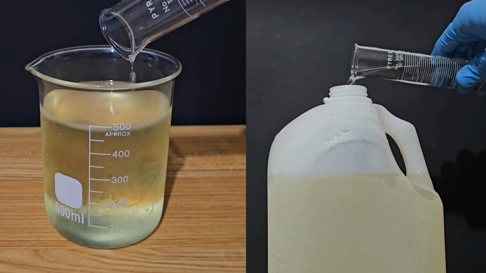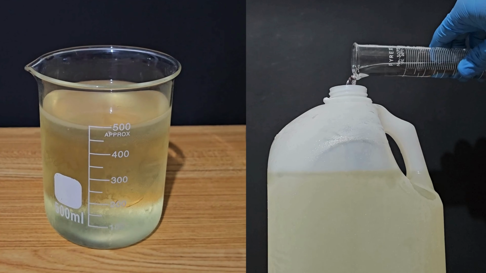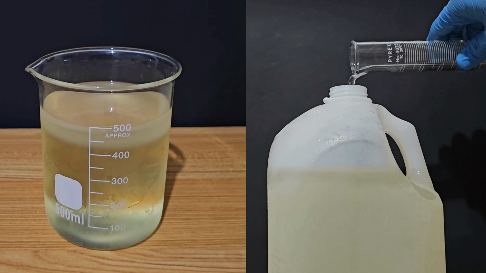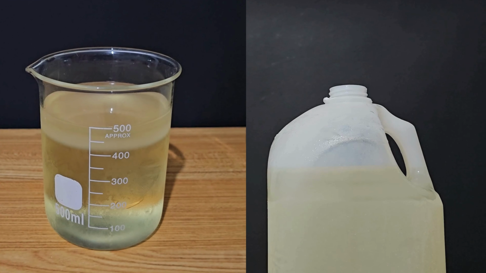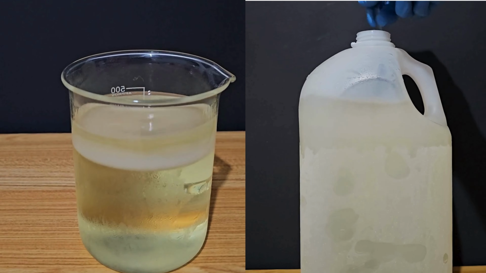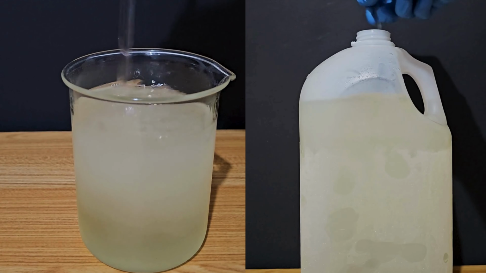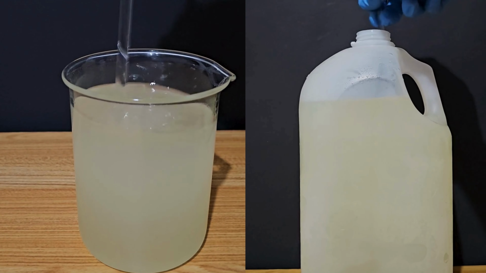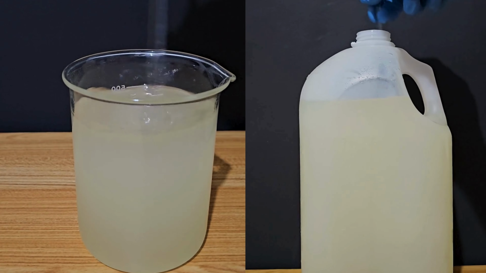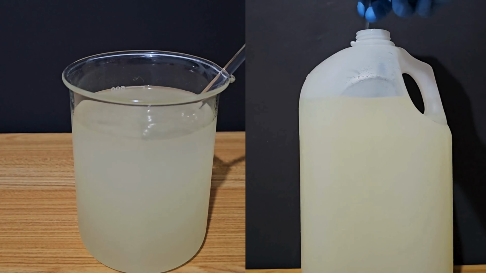In the beaker I added 19 ml of acetone very slowly, and in the bottle the rest of the acetone. I mixed both solutions well using a glass stirring rod. Very soon, cloudiness appeared. While this is reacting, let's discuss what's happening here.